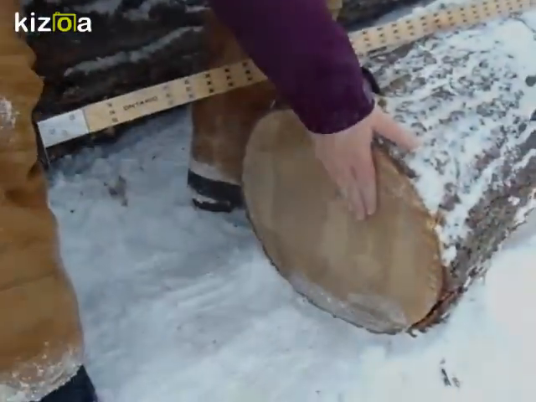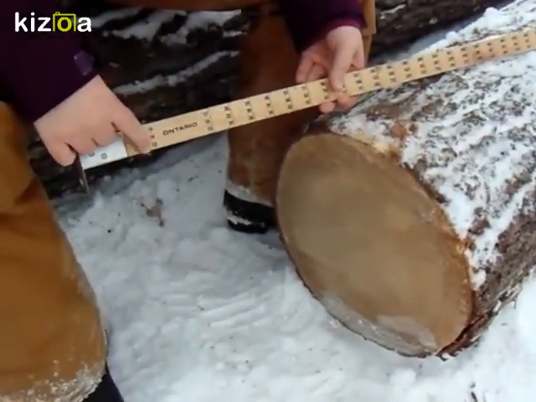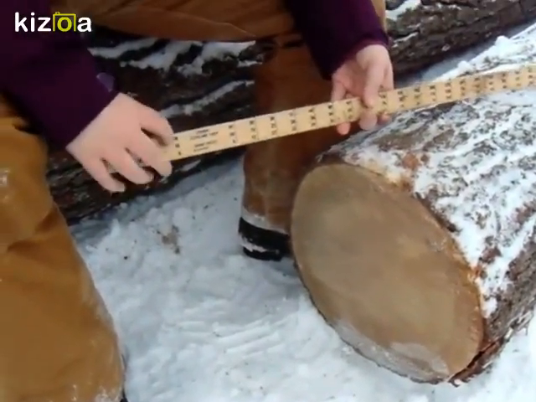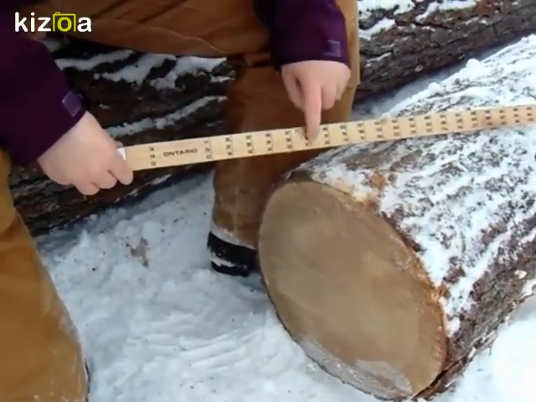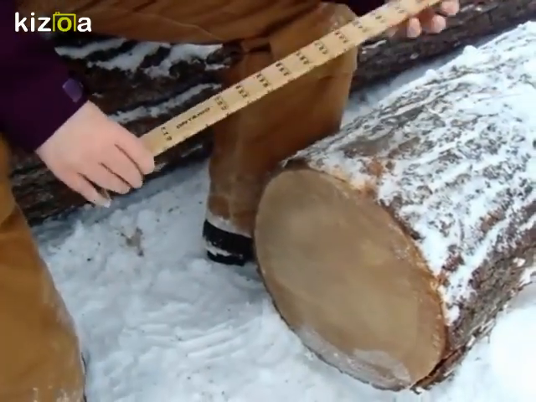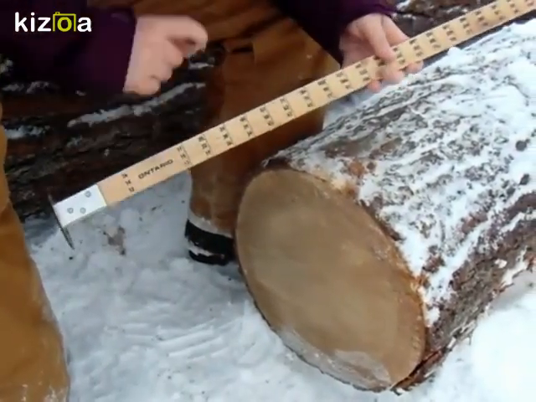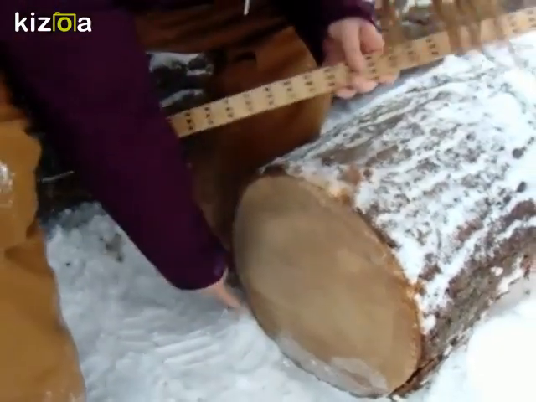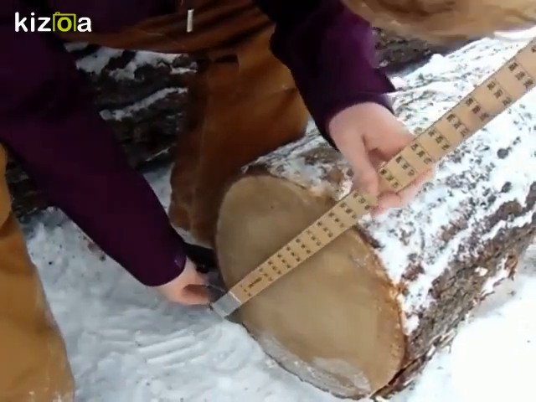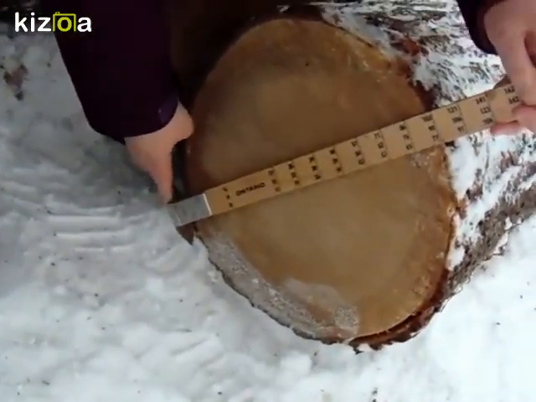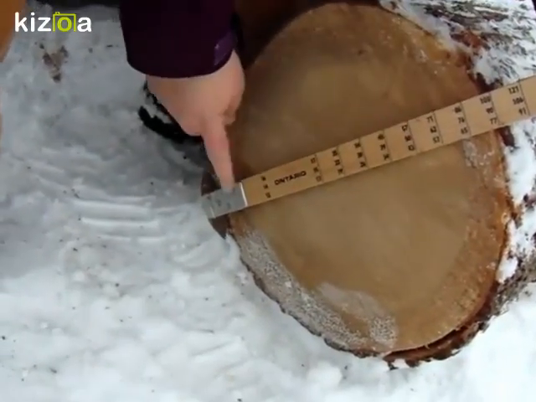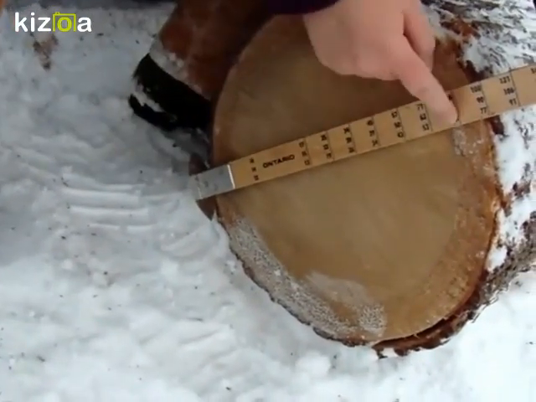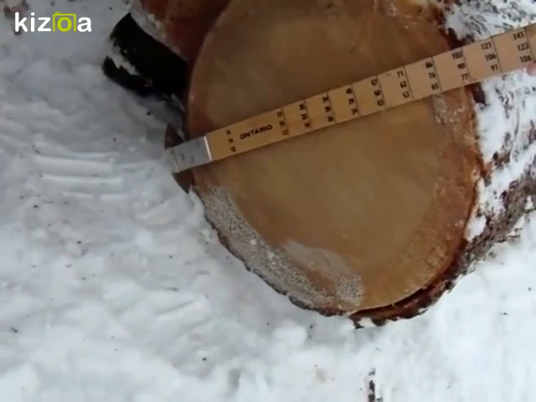Alright, since we've determined the length of this log to be 12 feet, you look here where there's a bunch of numbers. These represent the length of the log. So because it's 12, we're going to look at the very bottom row here. Now that we know it's the bottom row we're looking at, you measure from inside of the bark to inside of the bark, just like this. Once you've measured, you can determine how many board feet there are in this log. As you can see, there's 65 board feet in this log.